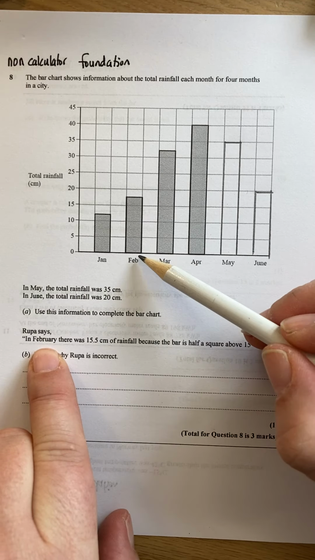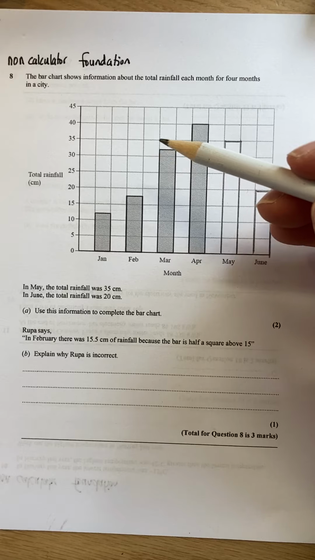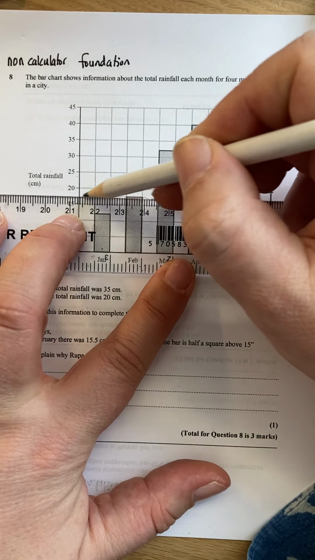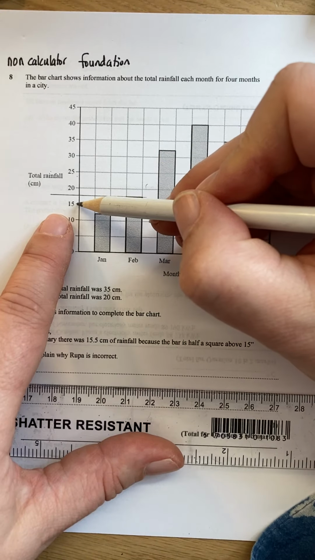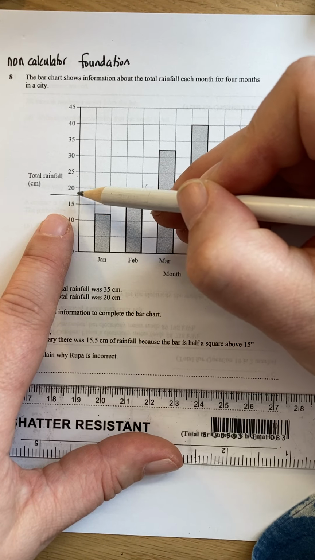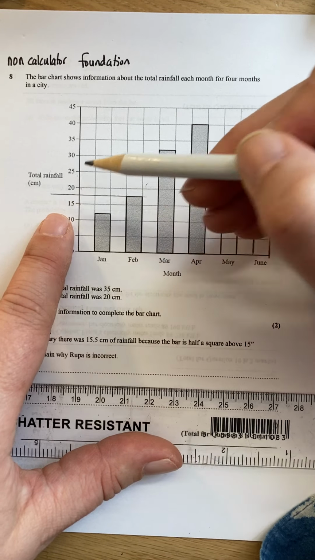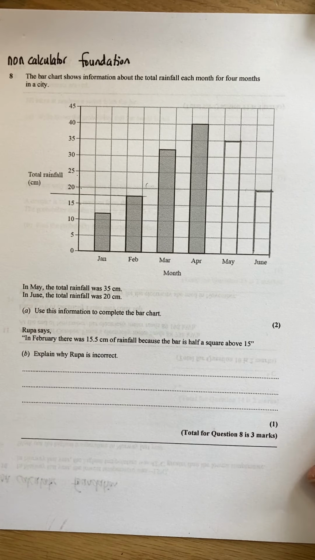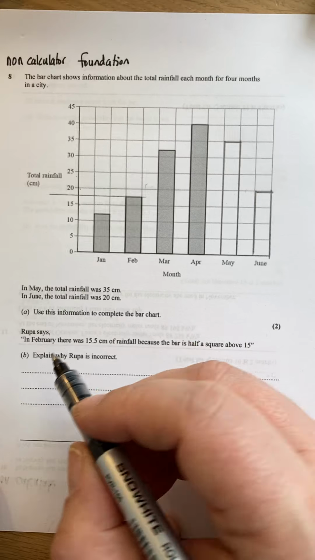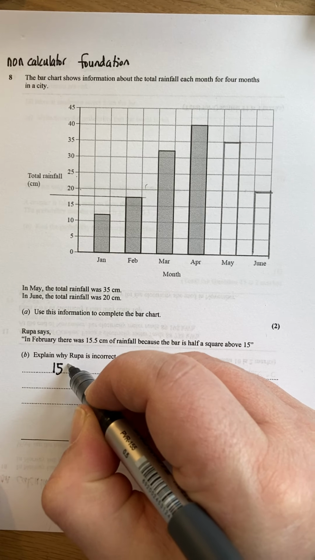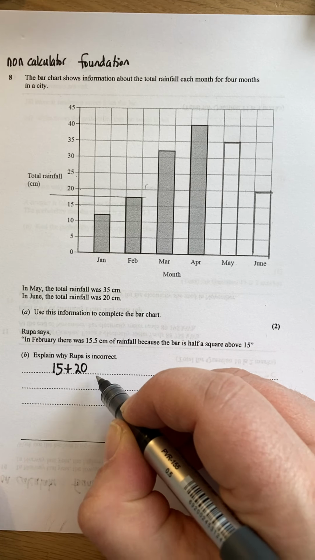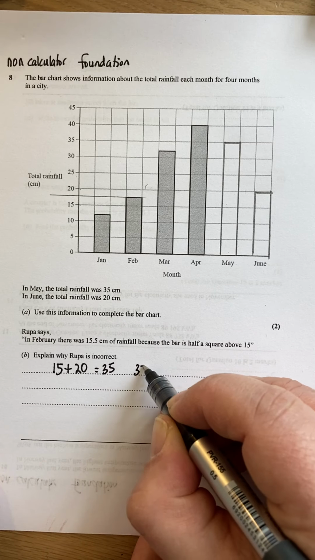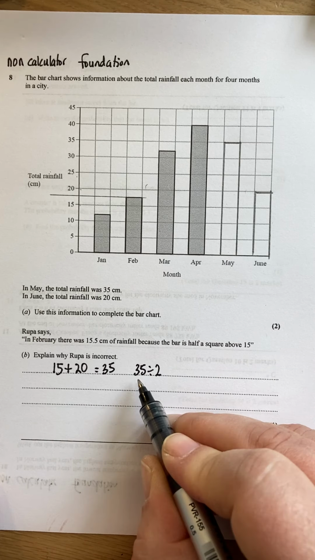So let's look at February. Now if I trace this along here, you can probably see it by eye, but we trace along here. This line is halfway between 15 and 20. What number is halfway between 15 and 20? Well, if you don't know that, and it's a bit tricky, the way to do it is to go 15 add 20, 35, and then we're going to divide that by 2.